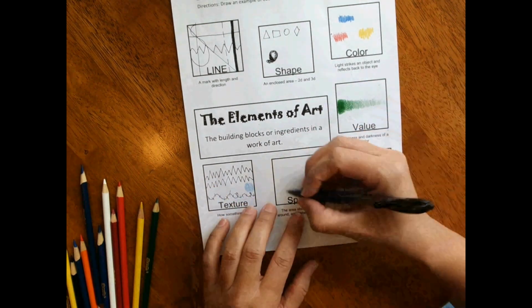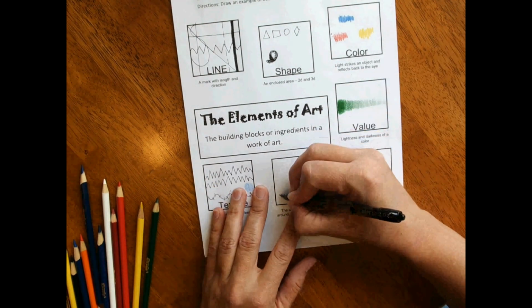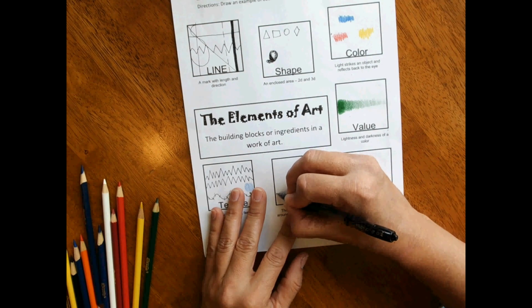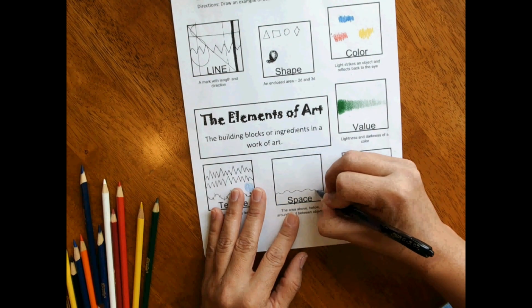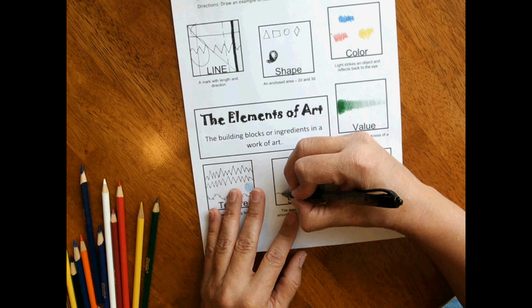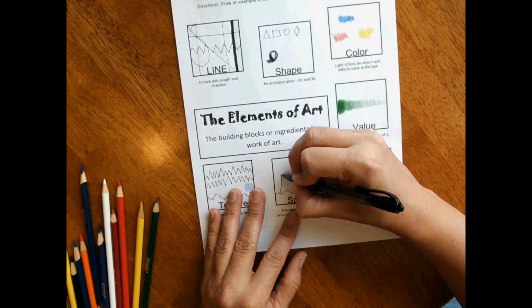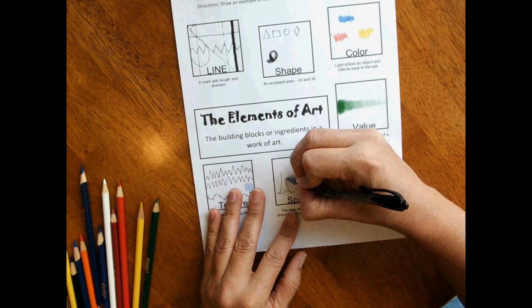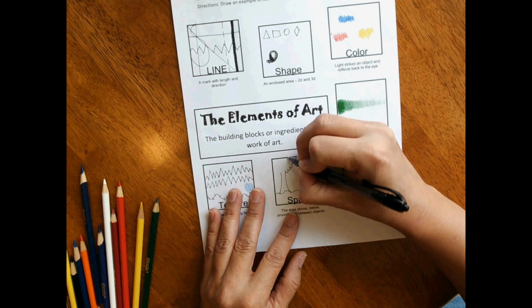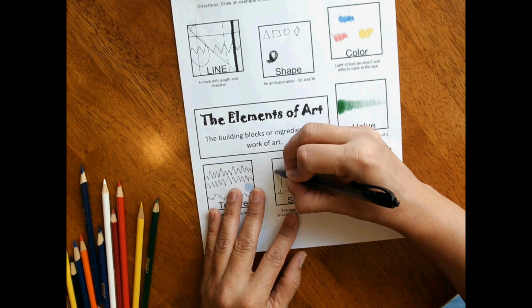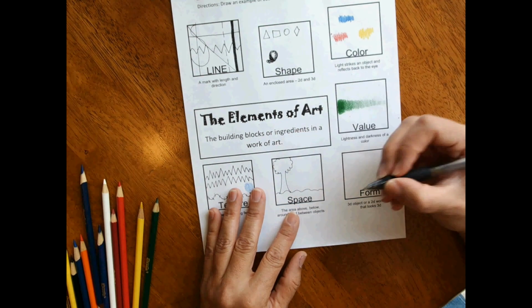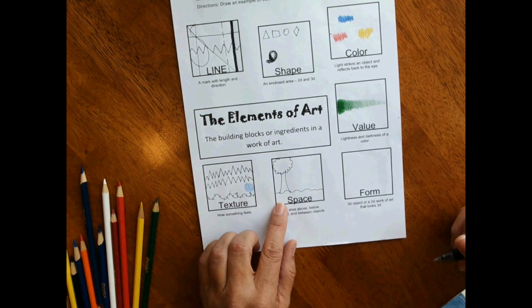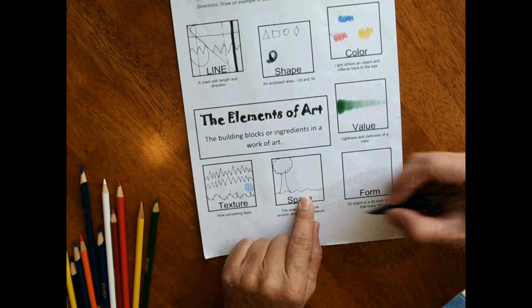So I'm out and about, and I see a tree. And here's my tree. This would be the front. Now in the background, there are mountains.